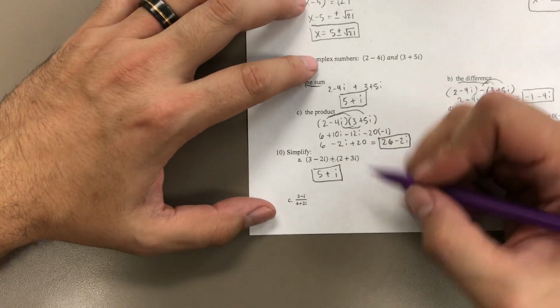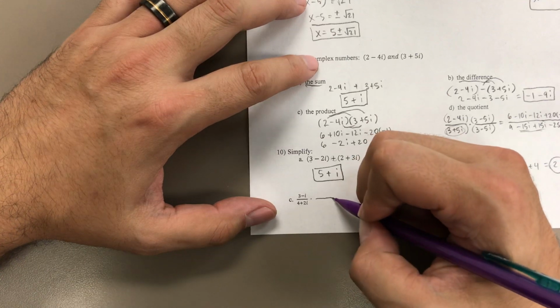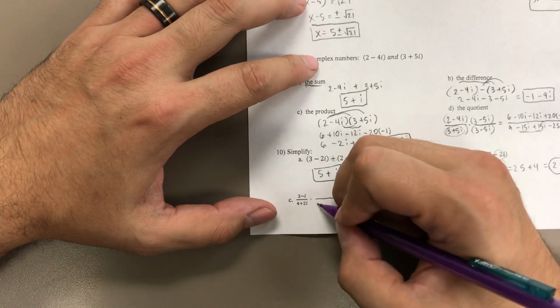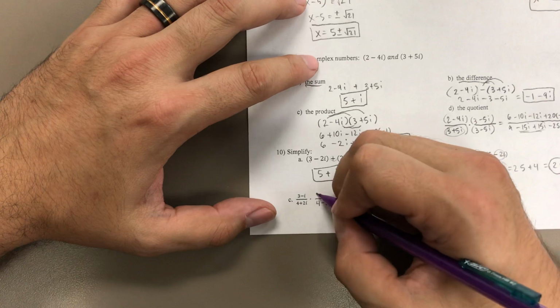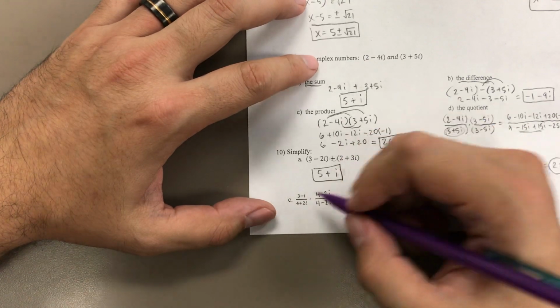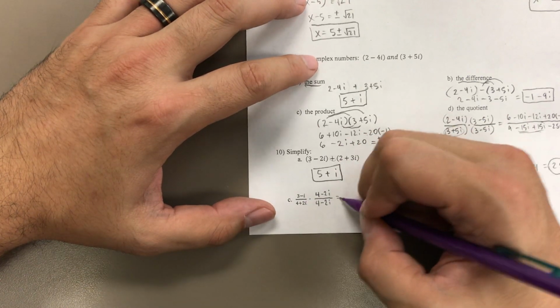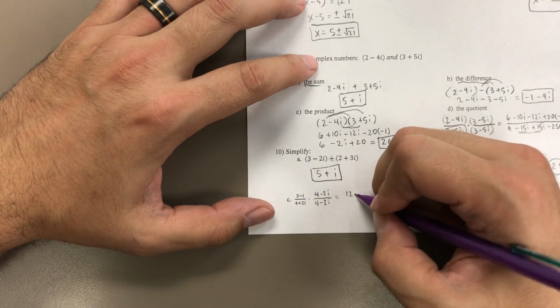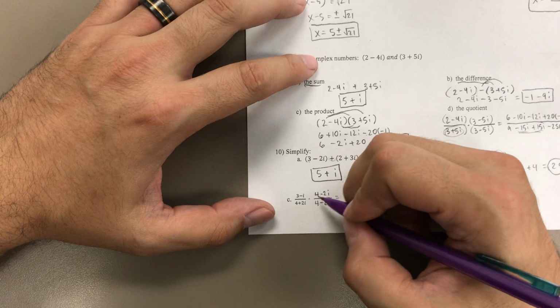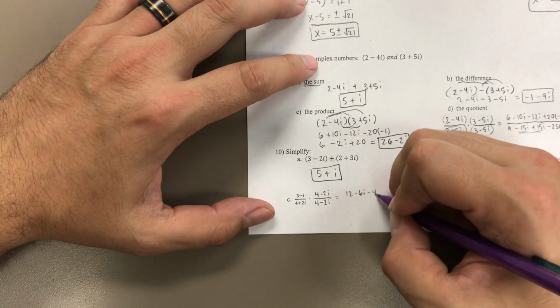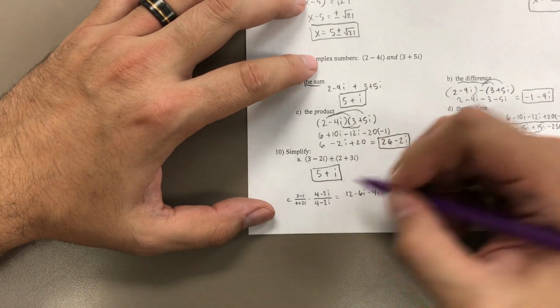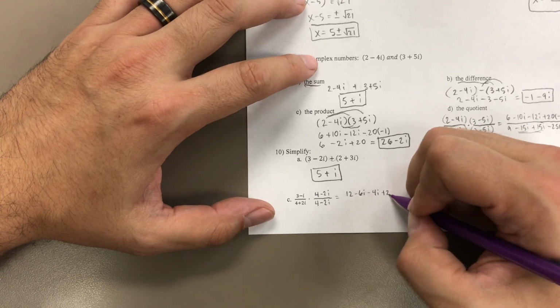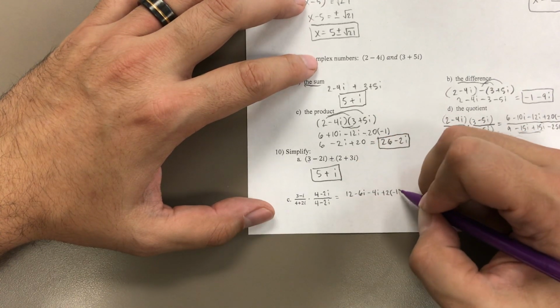Part C, we have division, so we multiply both the numerator and denominator by the complex conjugate, which is going to be 4 minus 2i. So multiplying straight across here, 3 times 4 is 12. 3 times negative 2i is negative 6i. Negative i times 4 is negative 4i. Negative i times negative 2i is a positive 2i squared, which is a negative 2.